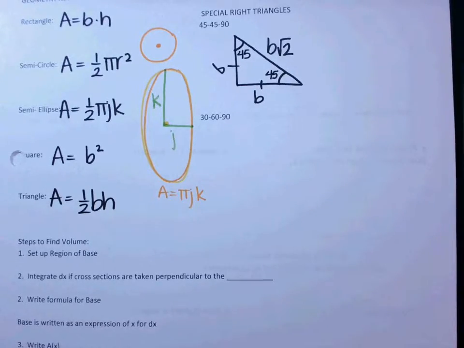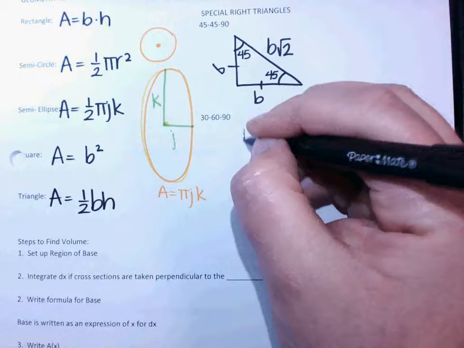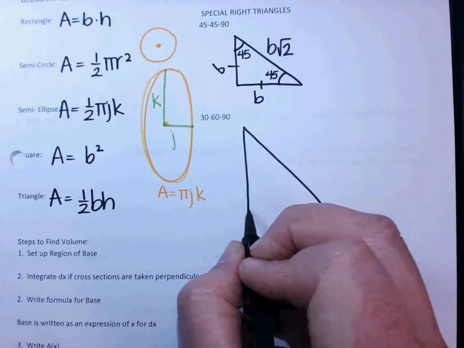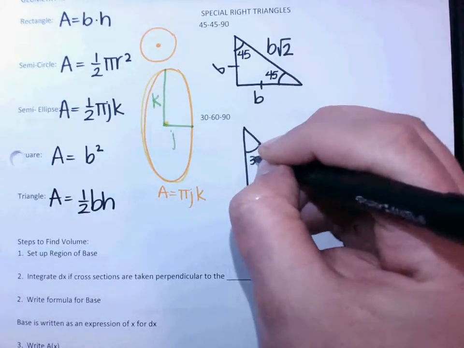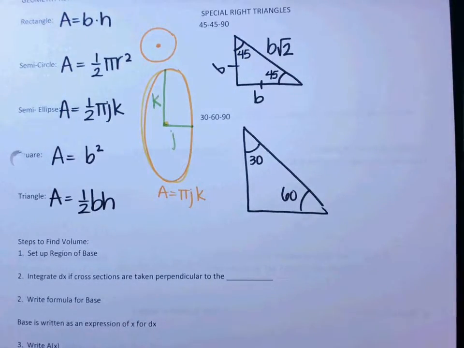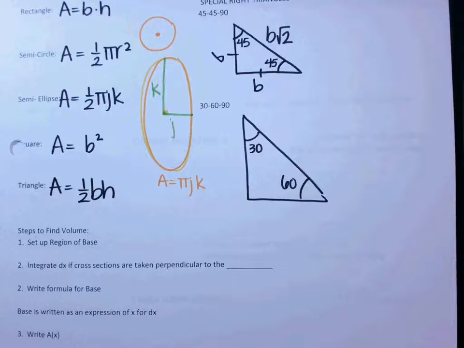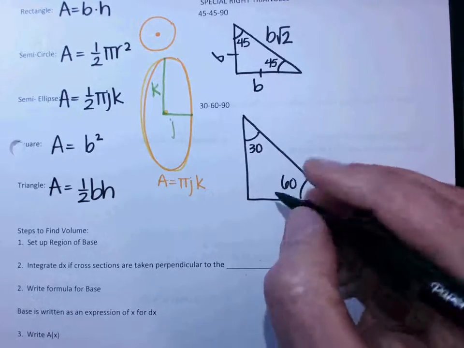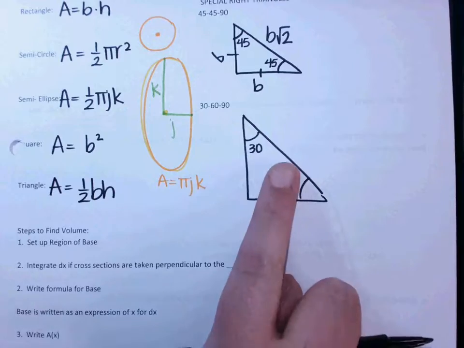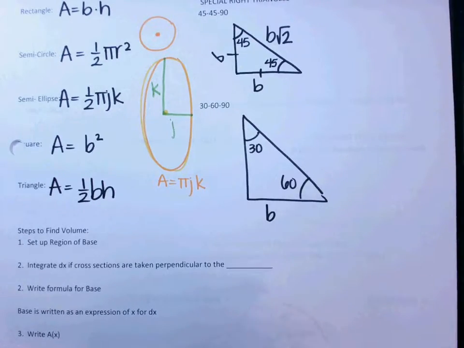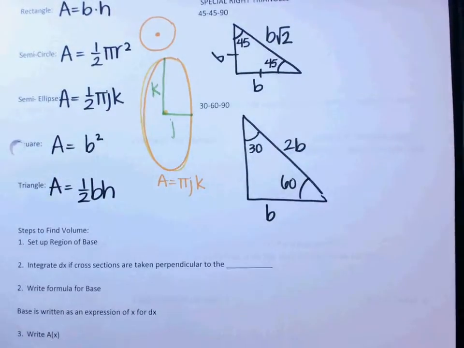Okay, other one, 30, 60, 90. There's only two. It's going to be the same two that you're going to see over and over again. This is going to be your 60. This is your 30. And then your short side, we're going to call b. Okay? What is the relationship, who remembers, between the short side and the hypotenuse? Double. 2b. Good. Double is right. The other one has a square root in it.